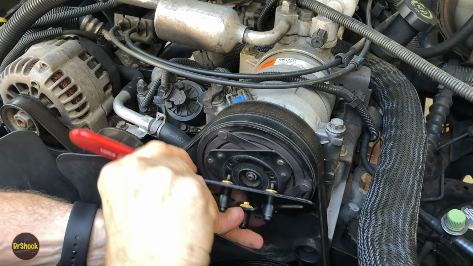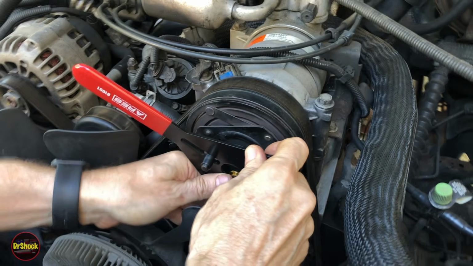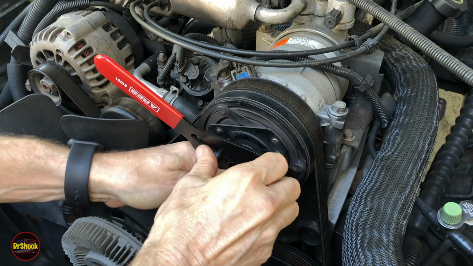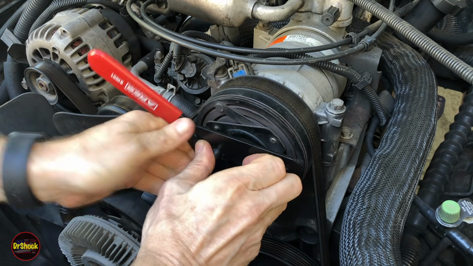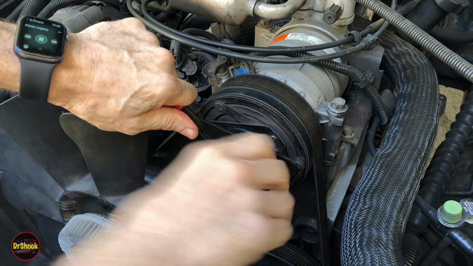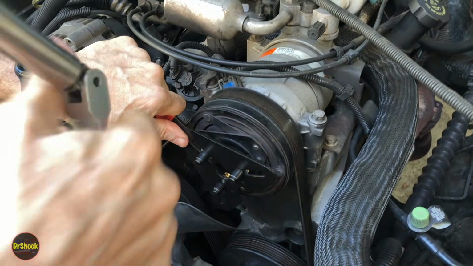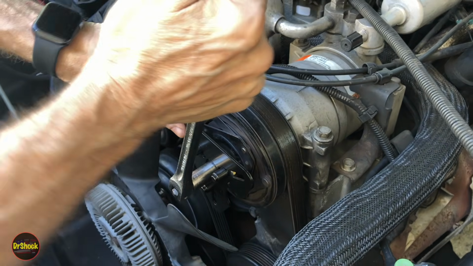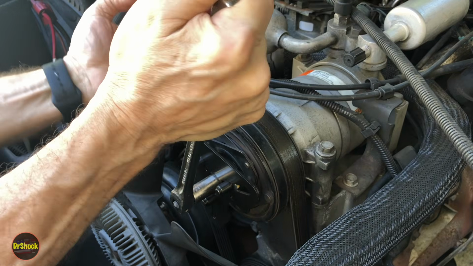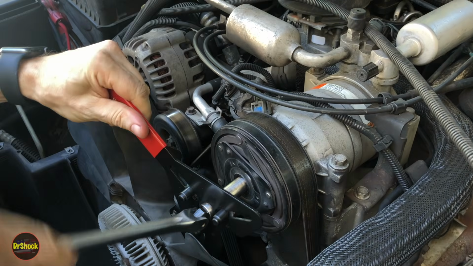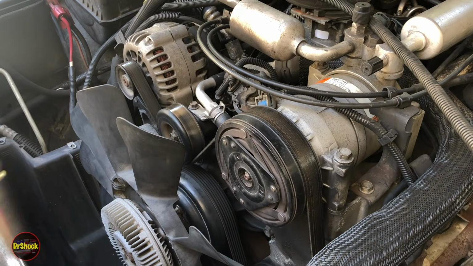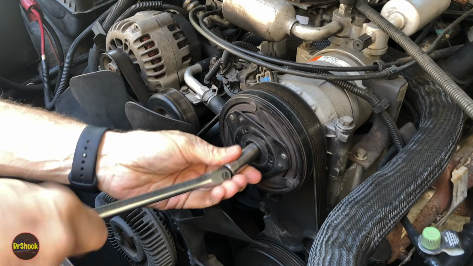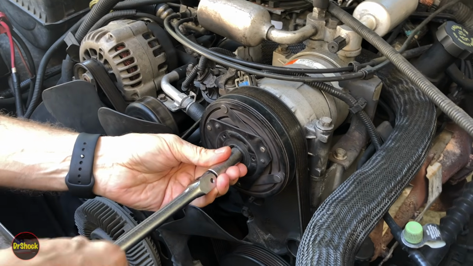Get this where I can hold it without hitting a fan blade. Okay. Take this guy back off again.